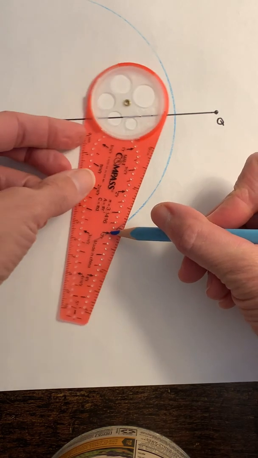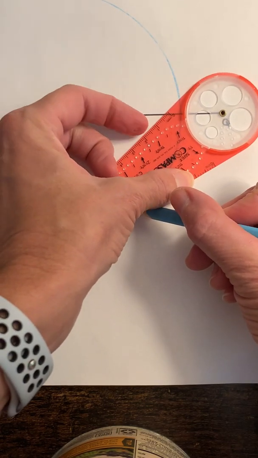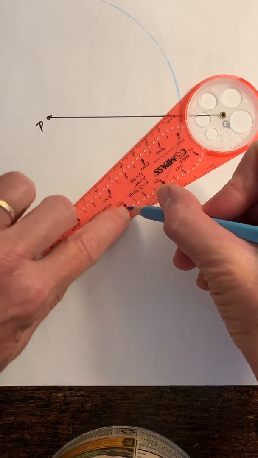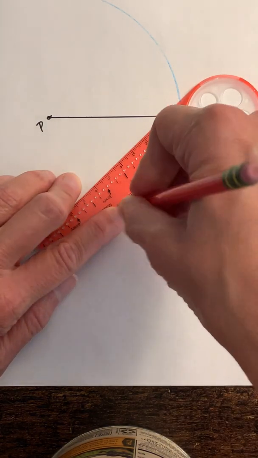Okay, now remember that spot, that measure right there, that space that we used, and I'm going to take this right here and flip it around, and I'm going to put that brass circle on the Q. Now this was my space here, but I want to switch color so you can see. So I'm going to switch to red.